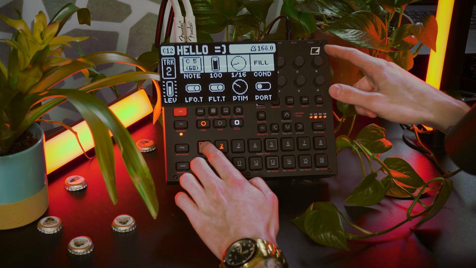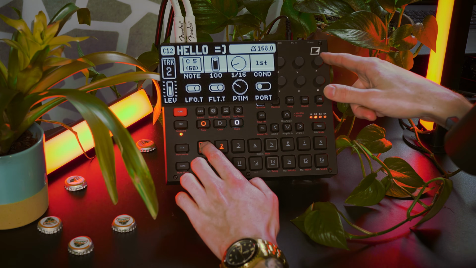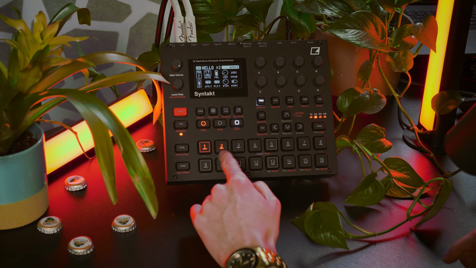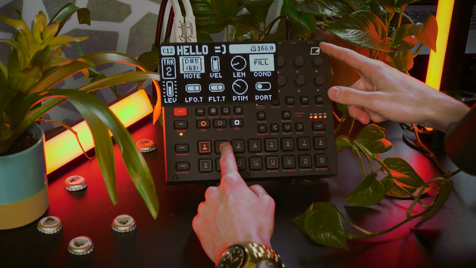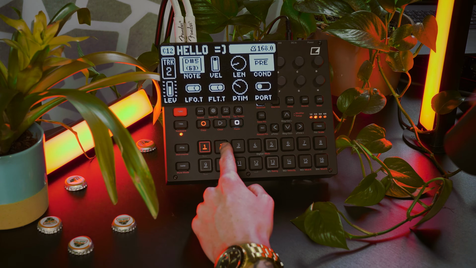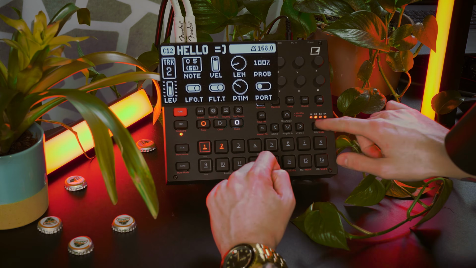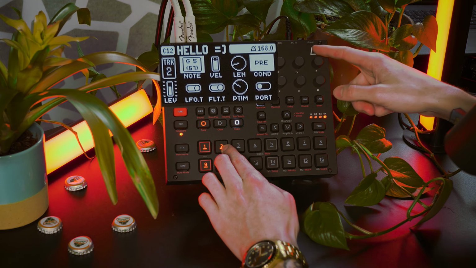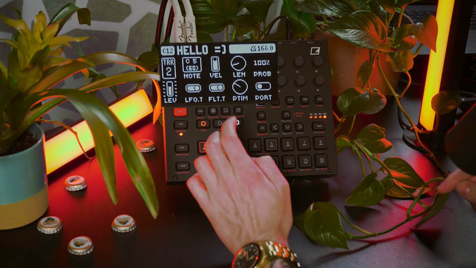And we're going to do the same thing here. Play the first one, skip the second one. So we want this following step to play every time this one doesn't. So we hold that one down, and we're going to go to pre with a line over the top of it. And so that means when the previous step does not play, then this one will play.